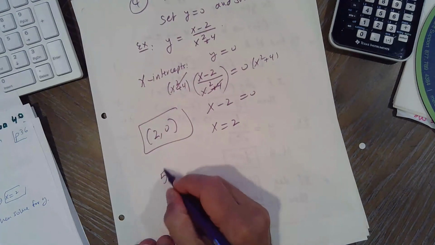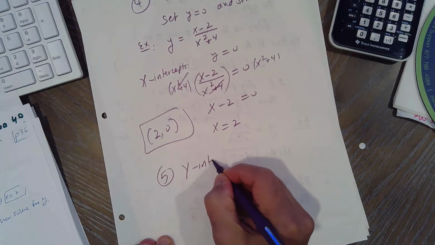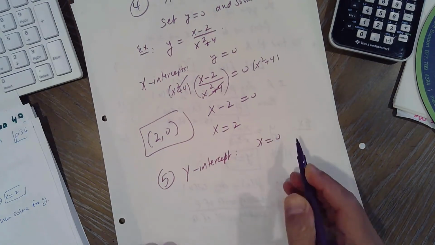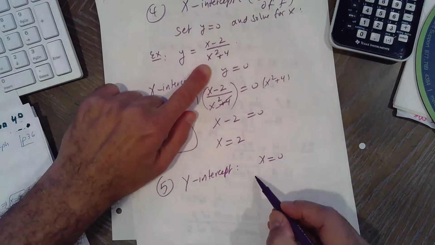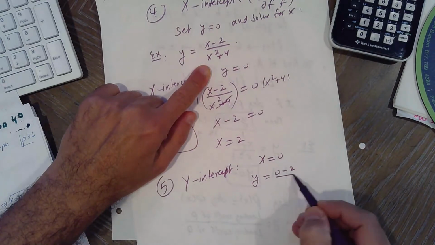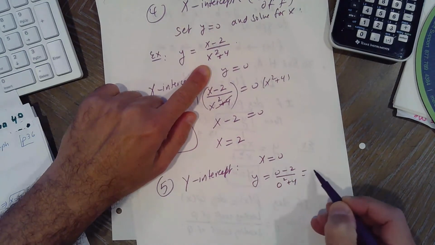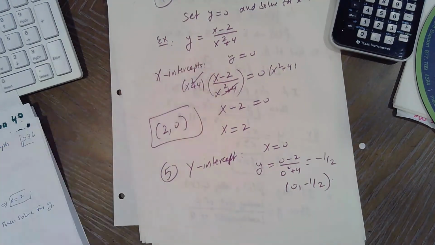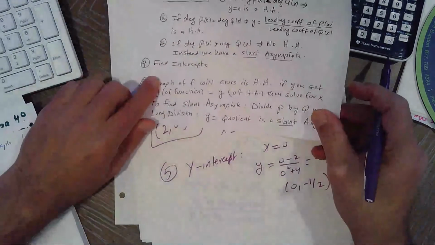Find the y-intercept. We set x equals 0 in the equation and solve for y. So y would be 0 minus 2 over 0 squared plus 4, which is negative 1/2. So the graph will hit the y-axis at 0, negative 1/2. Okay, so we did that.